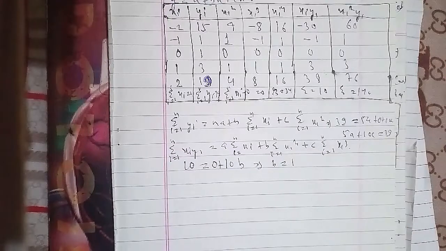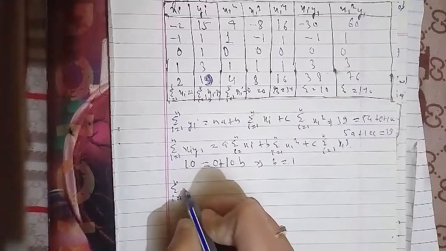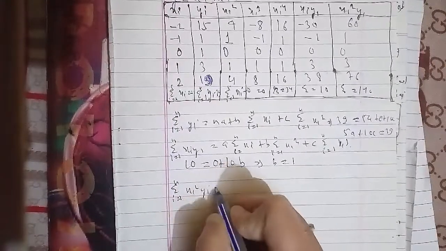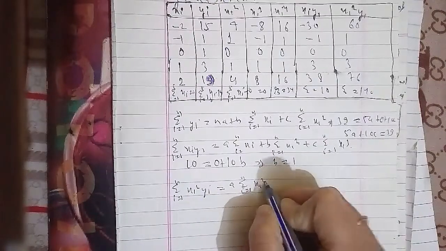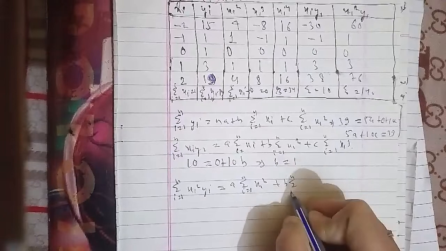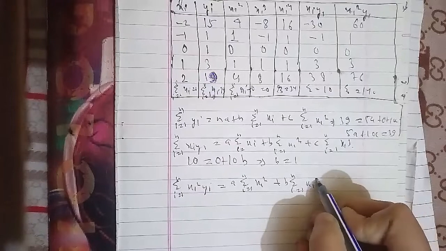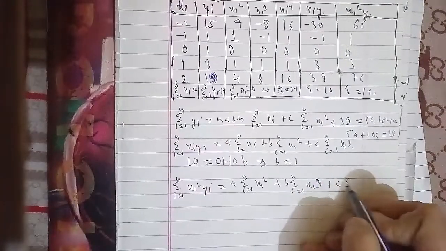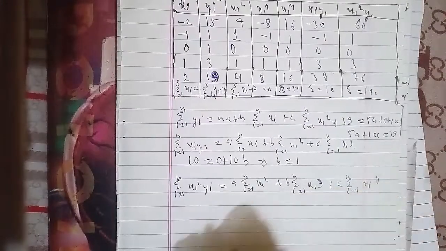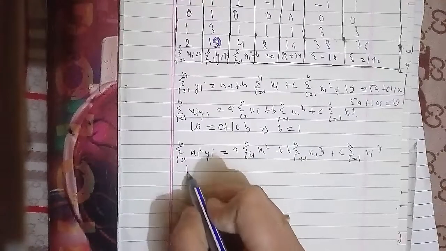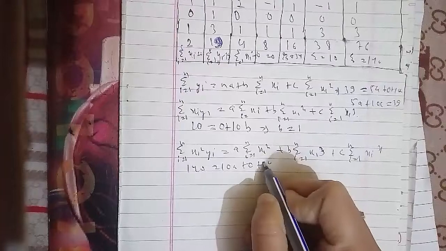The last equation we get here is sigma xi square yi equals a sigma xi square plus b sigma xi cube plus c sigma xi to the fourth. Putting the values from the table in this equation, we get 140 equals 10a plus 0 plus 34c.